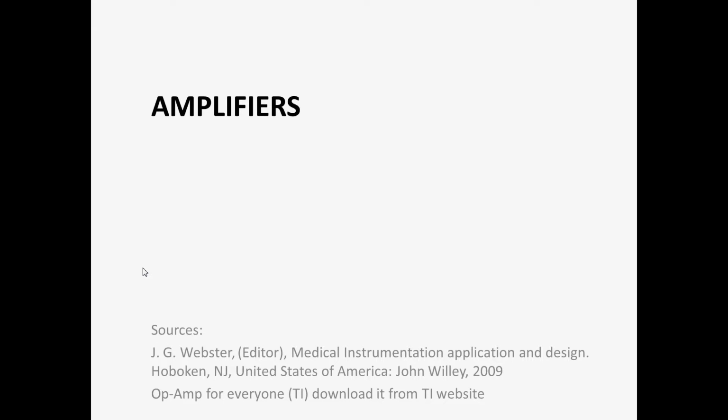So now we discuss in detail the amplifier. The amplifier is actually the core of your instrument. The amplifier takes the weak signal out of the electrodes and transforms it in such a way that you can actually store it or visualize and use it for your experiment.